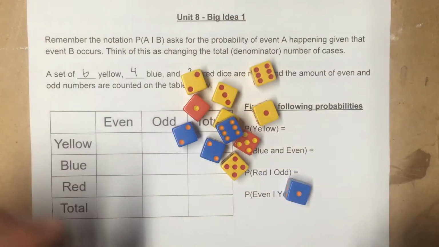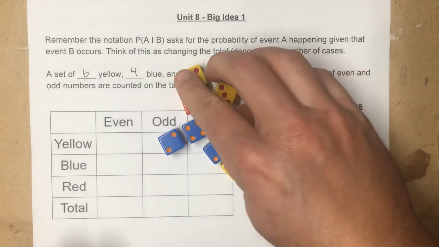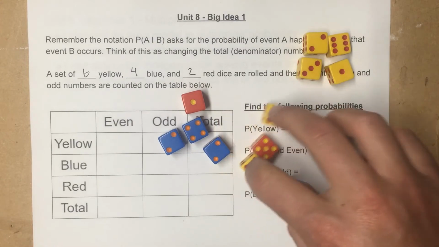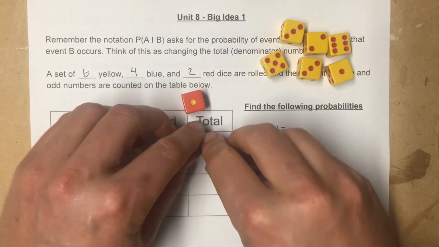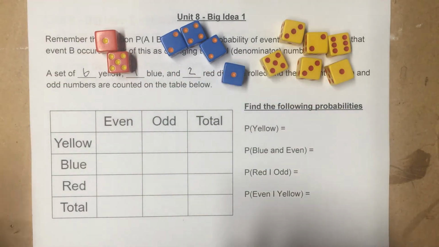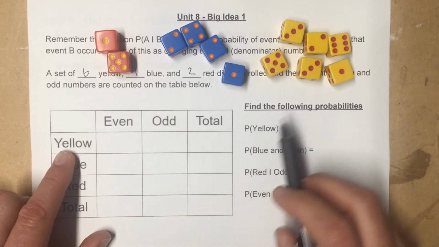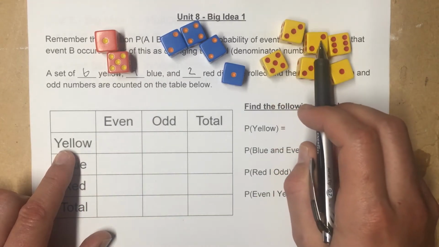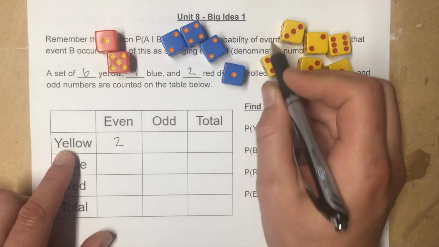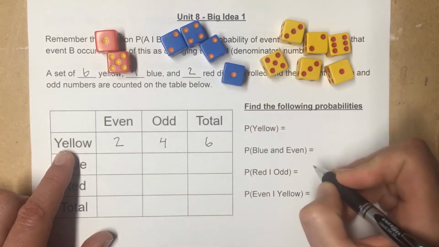Okay, so here's my roll. We'll just do it like that. Now let's separate by colors. So we'll put the yellows over here, the blues up here, and the reds over here. Okay, so let's look at our yellows. Let's look at how many evens we have. Looks like we have a 2 and a 6, so we have 2 evens. Odds, we have 1, 2, 3, 4, and our total was 6.